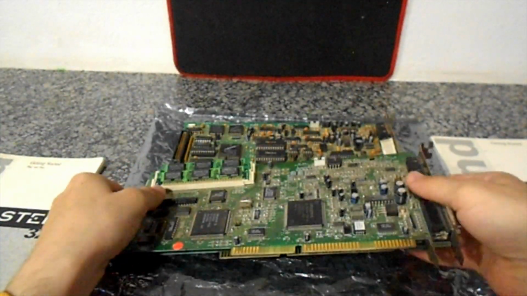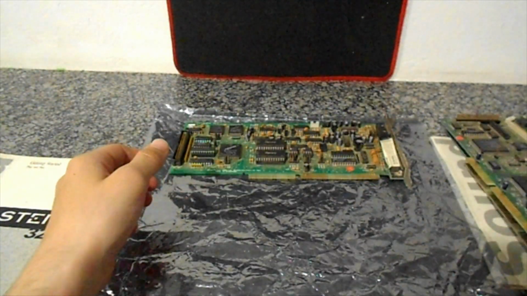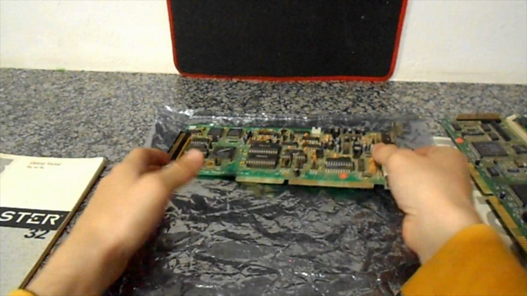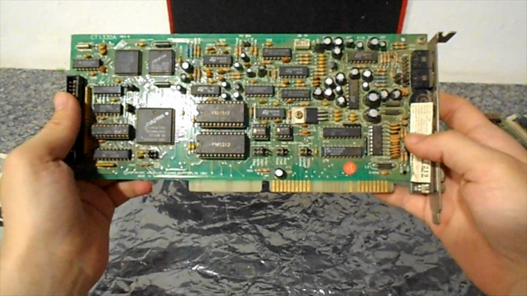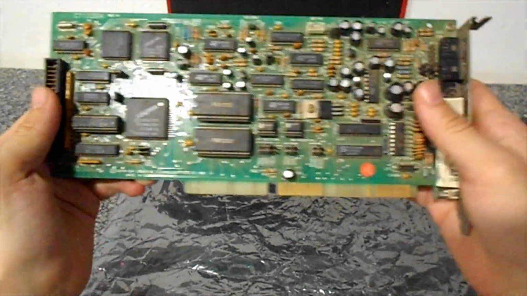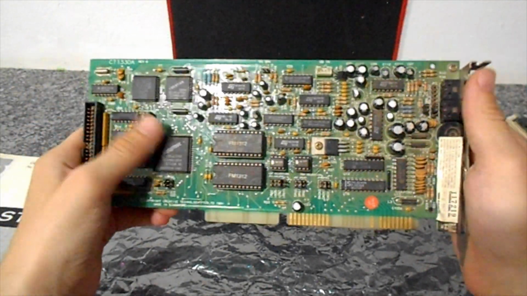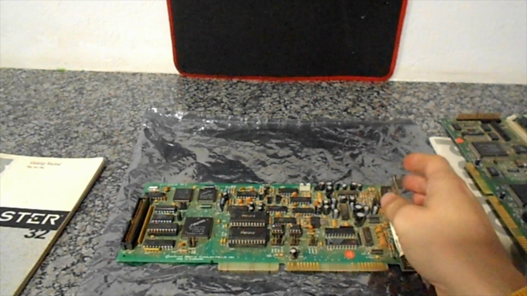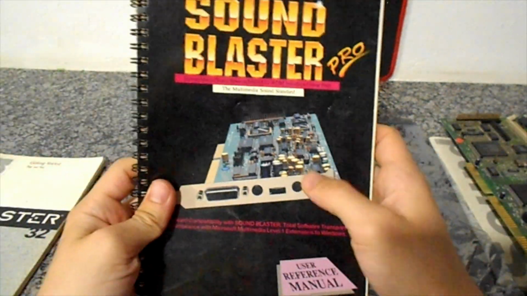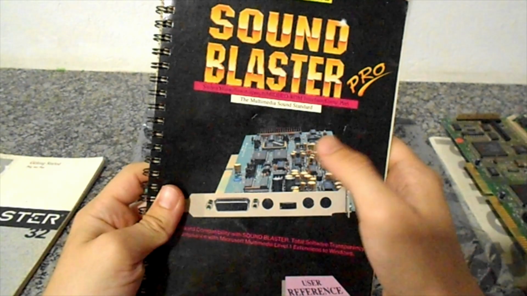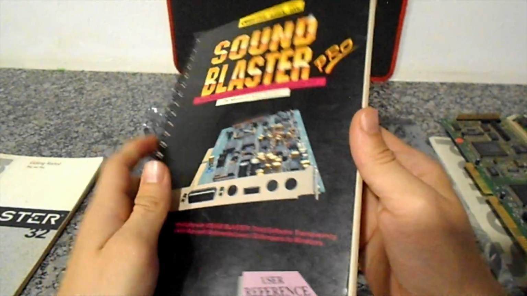But the one I do have the sound drivers for is this one here. You can't offhand see, but it's this card here, Sound Blaster Pro.